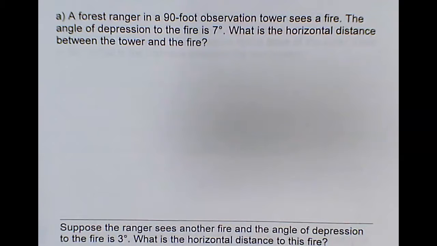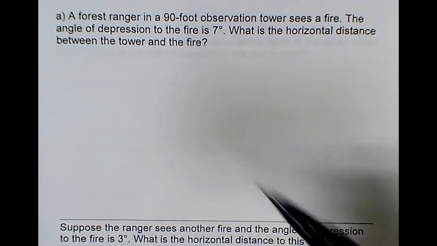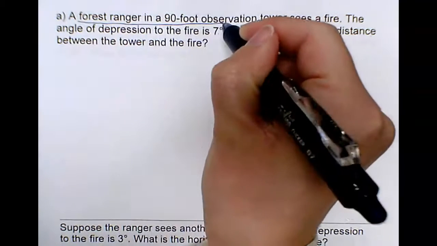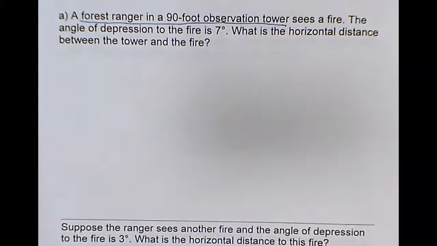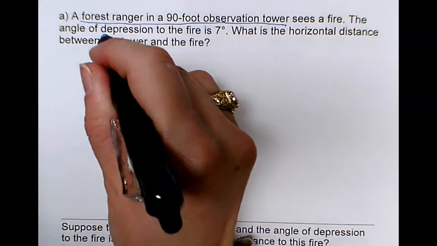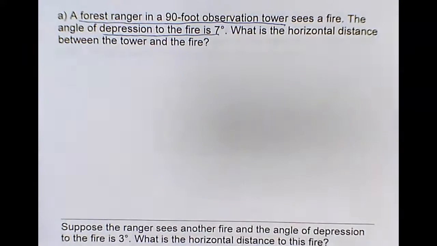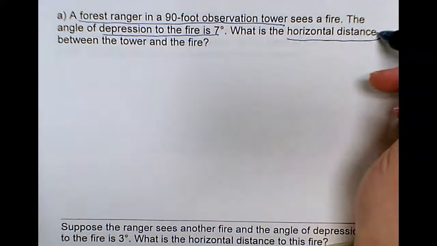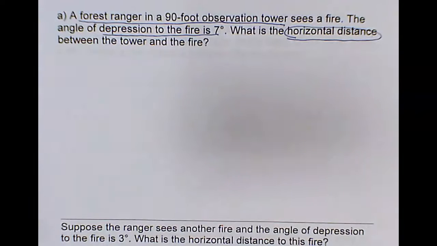So in the first problem, it says a forest ranger in a 90-foot observation tower sees a fire. The angle of depression to the fire is 7 degrees. What is the horizontal distance between the tower and the fire? So let's draw the observation tower that's 90 feet high. Let's draw the fire that's far away. Let's put the angle of depression in the diagram.